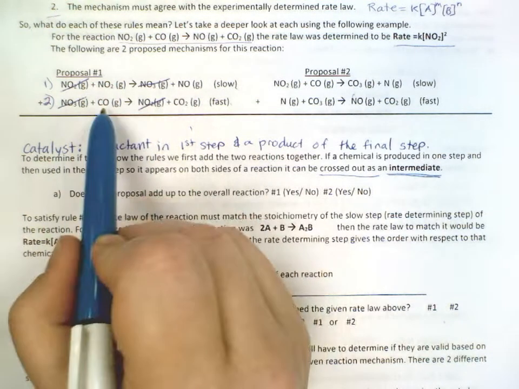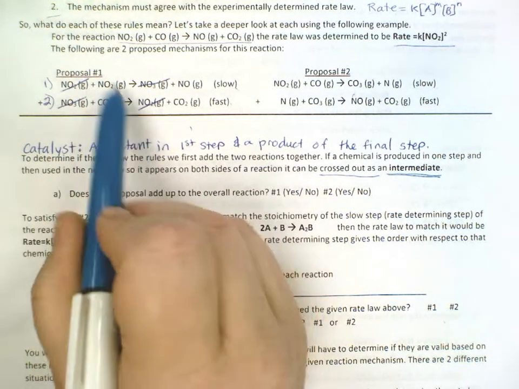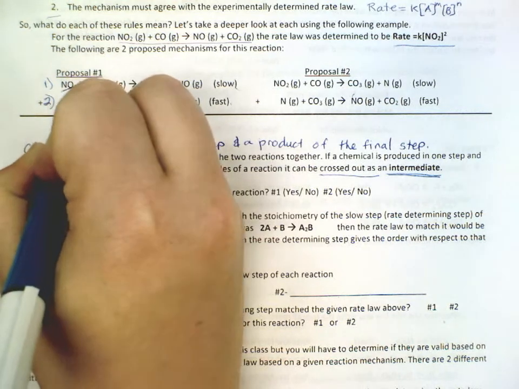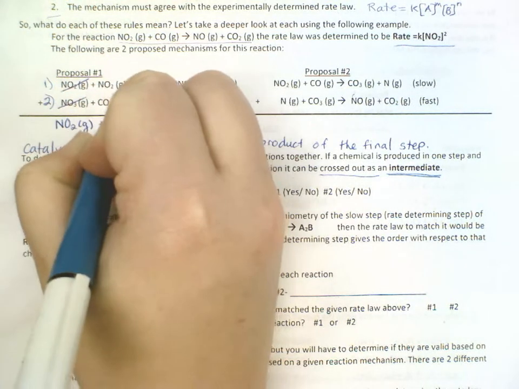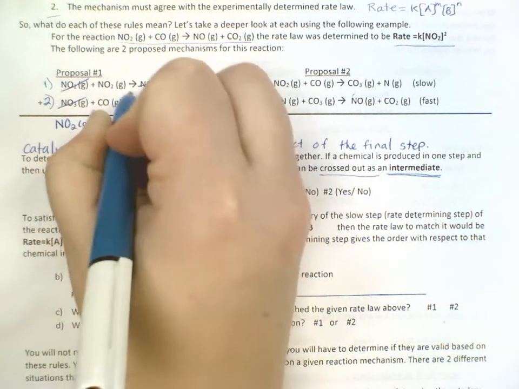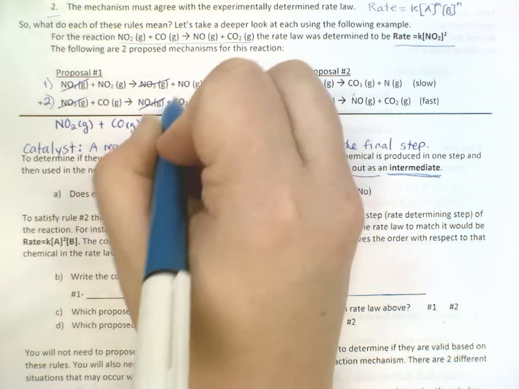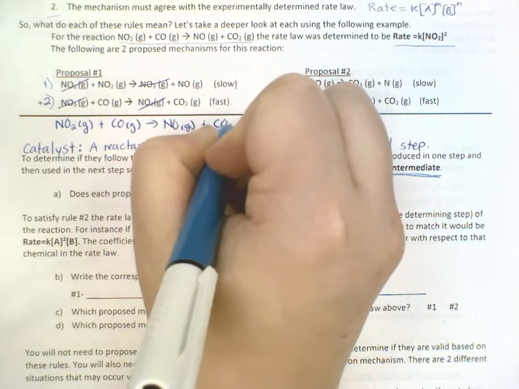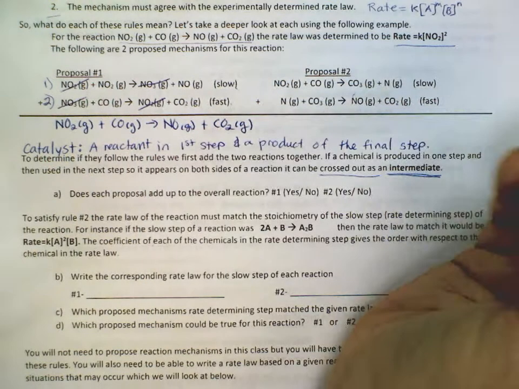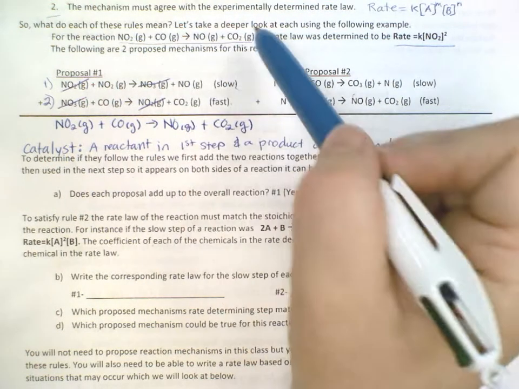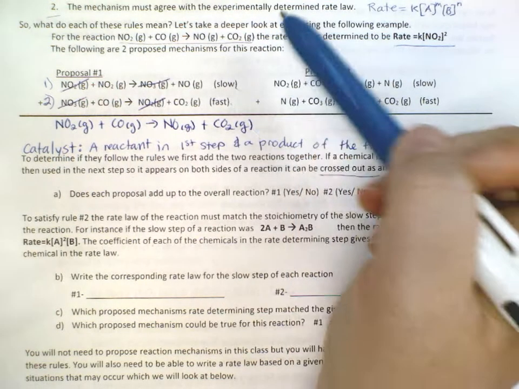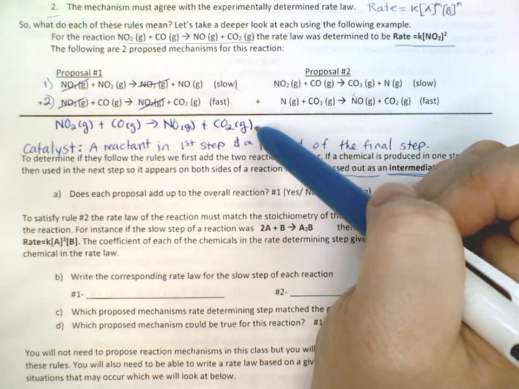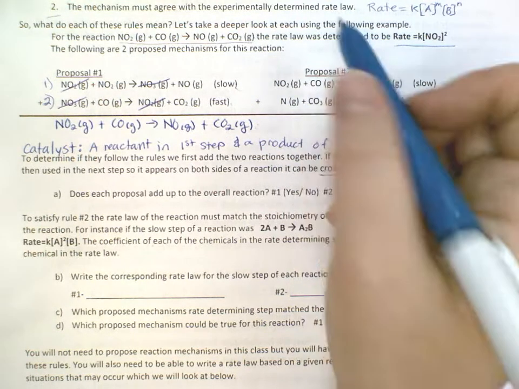Alright, so now that we've crossed out everything that appears on both sides, nothing else cancels, we can add them together. So we get NO2 gas plus CO gas on the left, and that forms NO gas plus CO2 gas. So this first proposal matches our reaction here when we add the reactions together. So that still is meeting our first rule that we have above.